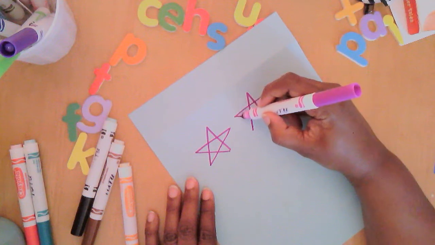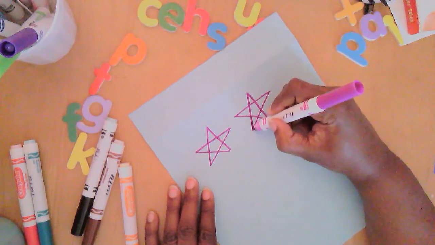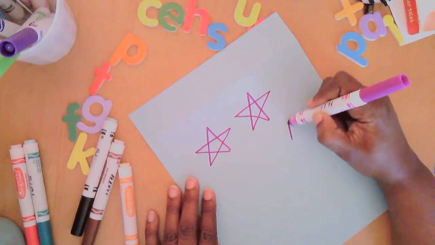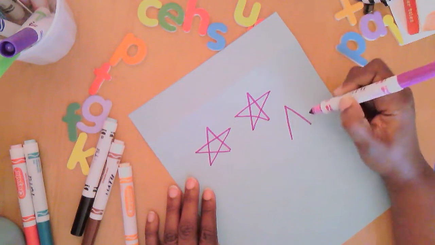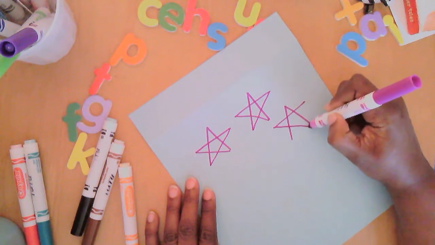Top to bottom on the opposite side, top to bottom. Let's do that again. Straight up and down like a capital A, straight across, top to bottom, top to bottom.